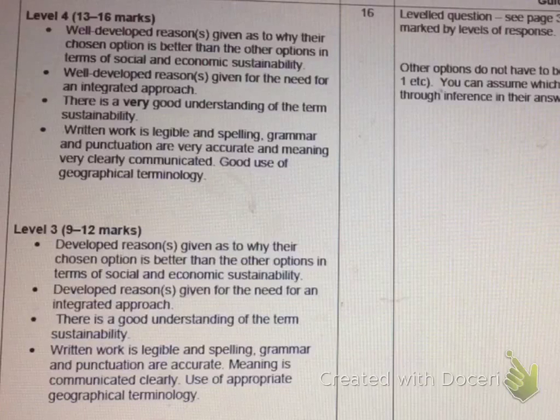Little observation. A couple of you misread the questions and you talked about social sustainability, economic sustainability and environmental sustainability. In this occasion, if you talked about environmental sustainability, it was actually a waste of your time. You've got to read the question really, really carefully and just stick to what it asks you to do. You don't get any extra merit if you're not asked to do it in this section.